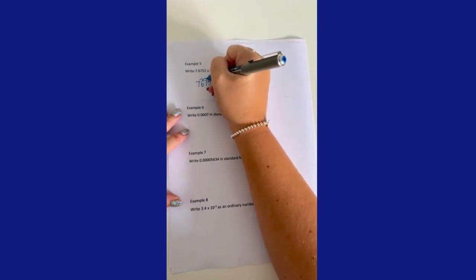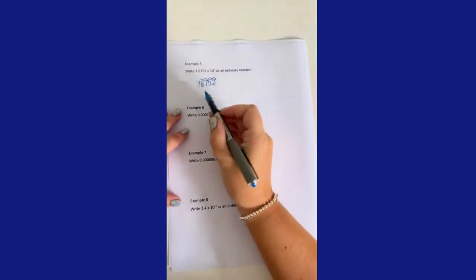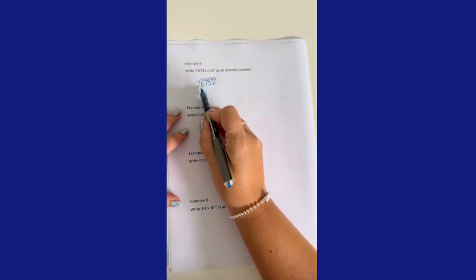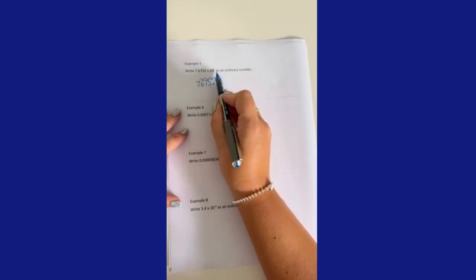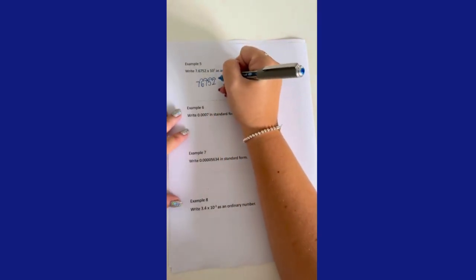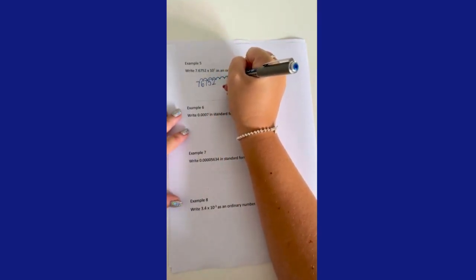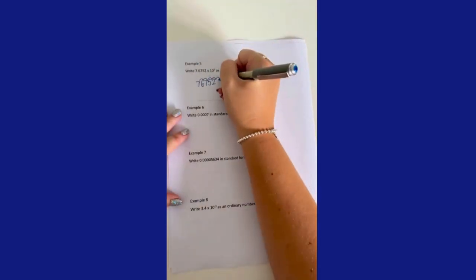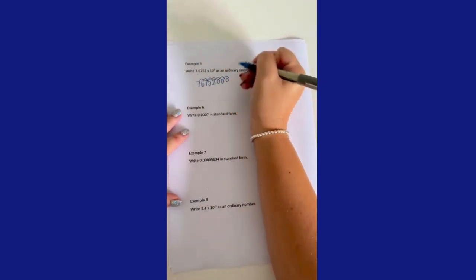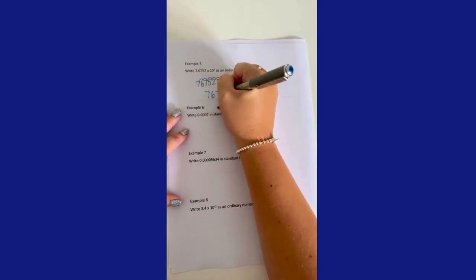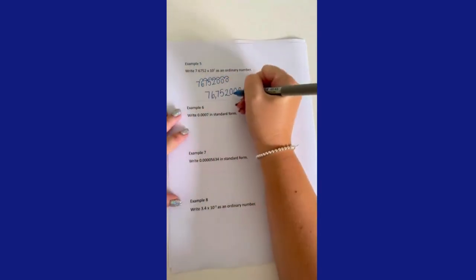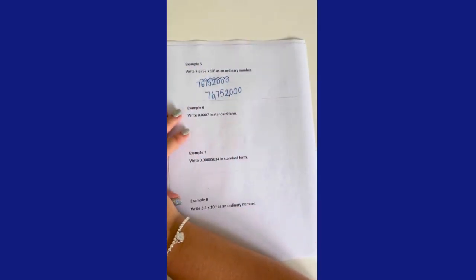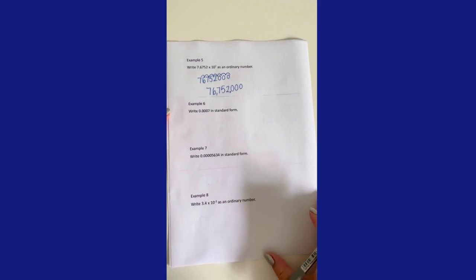So we go 1, 2, 3, 4. Now you'll notice I started my jumps from where our decimal was. So our decimal was here between the 7 and the 6. So from our decimal, we've jumped 1, 2, 3, 4. However, because we're times 10 to the power of 7, we still need to do 5, 6, 7 jumps. And then all we're going to do is replace under here with zeros. So our number is $76,752,000.